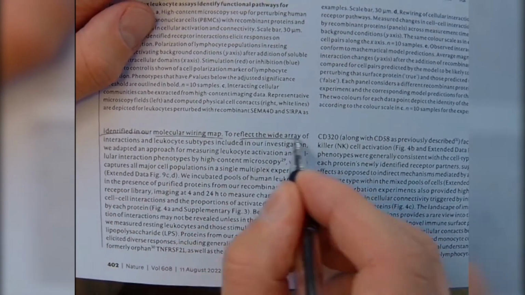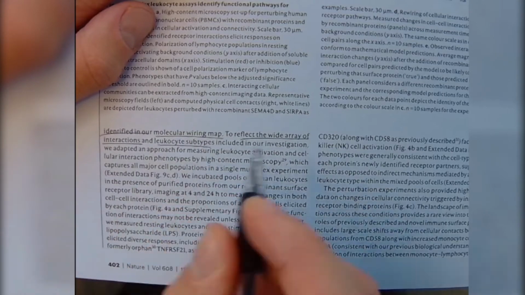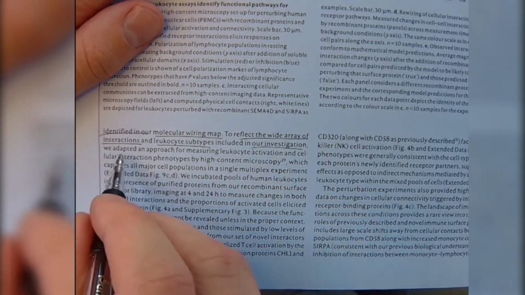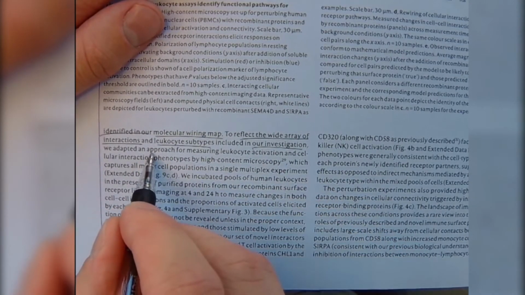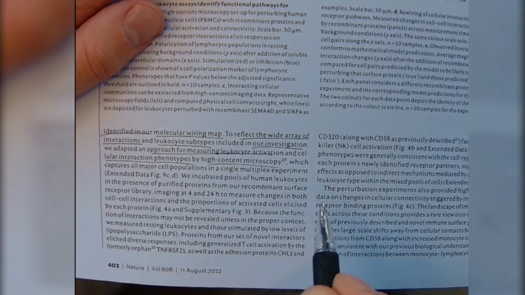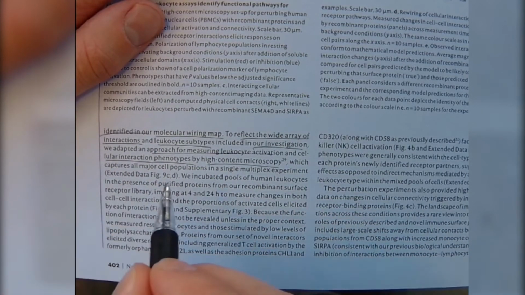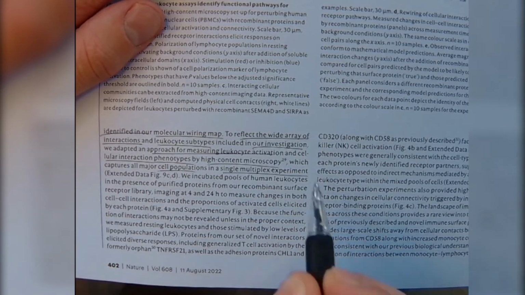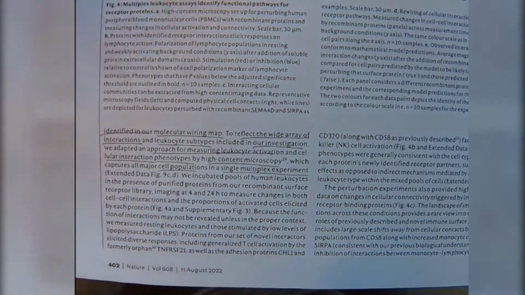To reflect the wide array of interactions and leukocyte subtypes included in our investigation, we adapted an approach for measuring leukocyte activation on cellular interaction phenotypes by high-content microscopy, which captures all major cell populations in a single multiplex experiment, shown in Figure 9C and D.